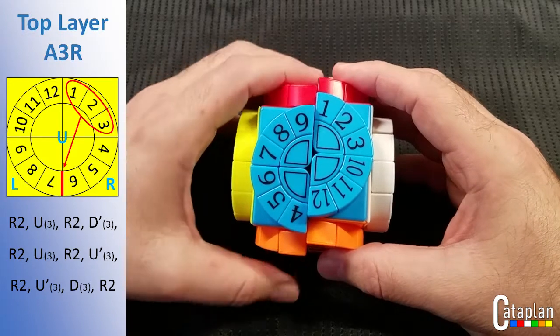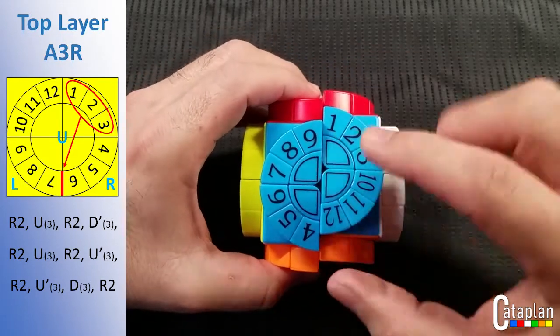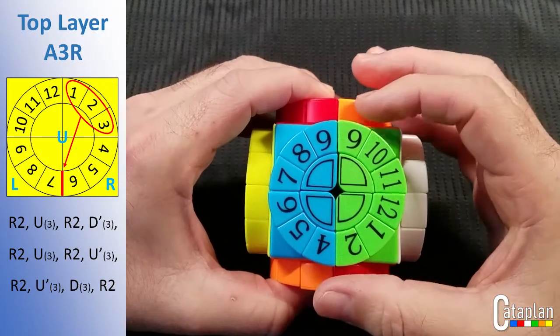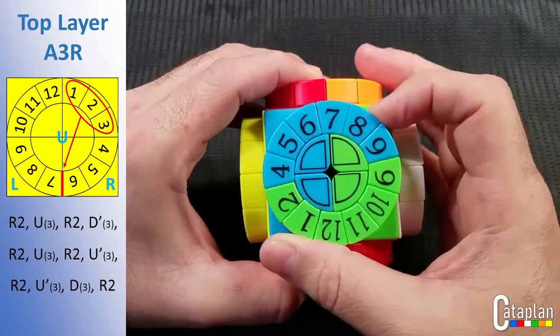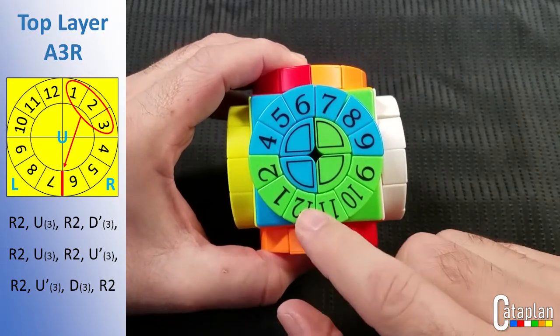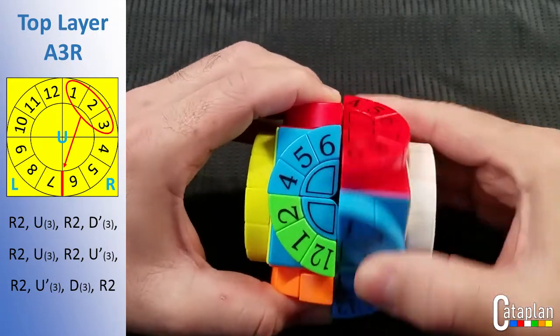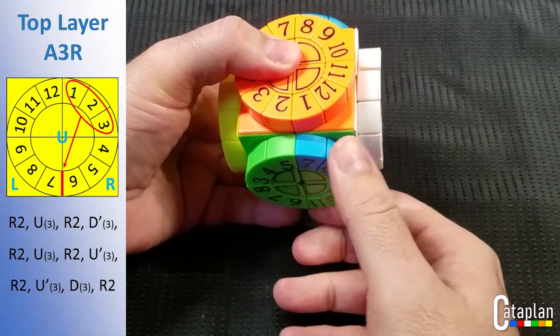And we're gonna do the algorithm for this A3R. So let's start. So R2, U3, okay, R2 again. Then we look down, D prime 3.